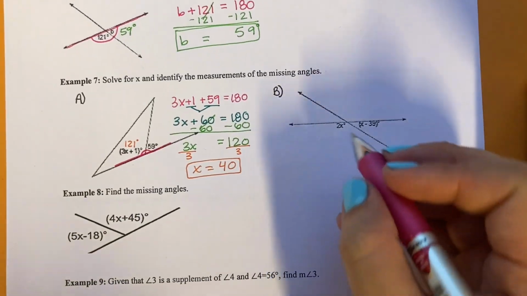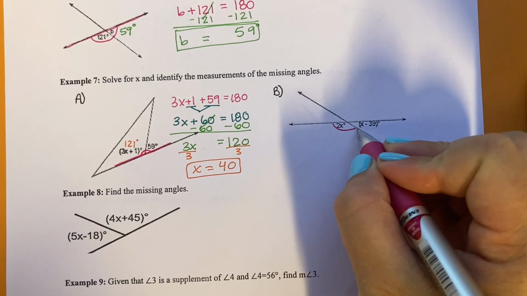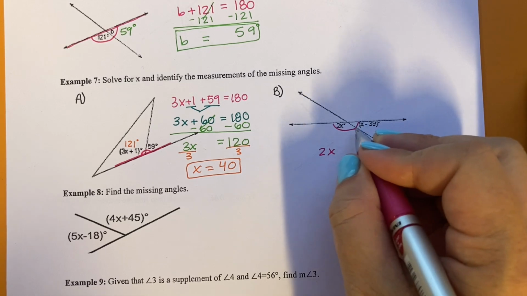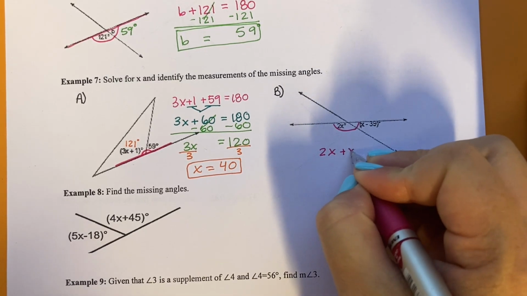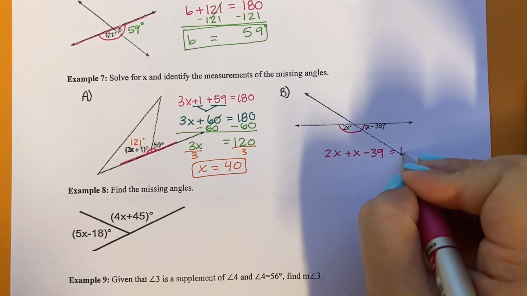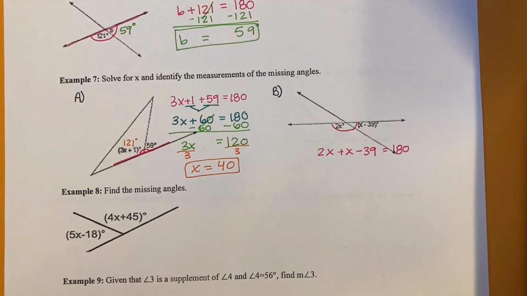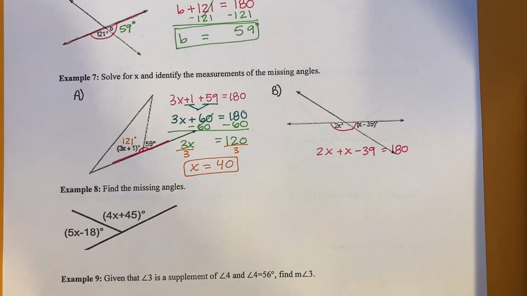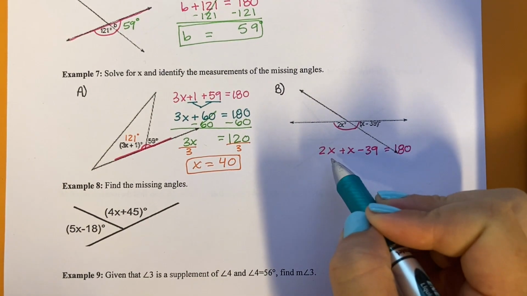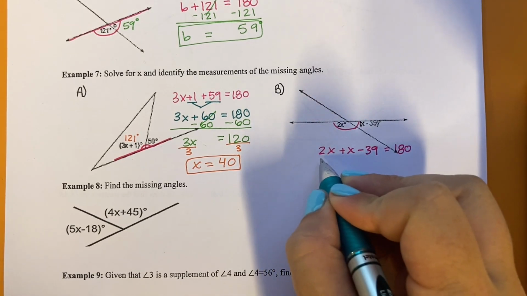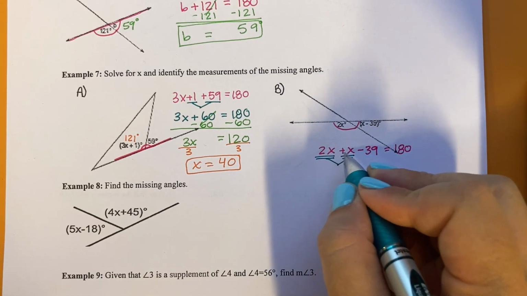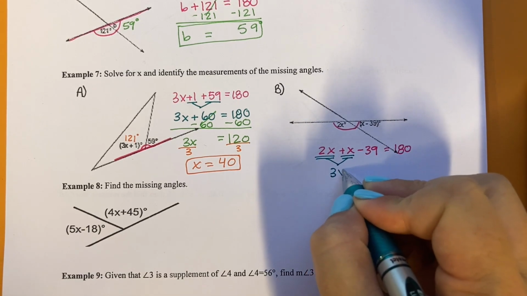Okay. B, we have a 2x and an x minus 39. So I have a 2x and a positive x and a negative 39 equals 180. I look for like terms. There are x's, these are like terms. The 39 will not combine with them because the 39 does not have an x. So I'm going to place these two together. 2 plus 1 is 3.